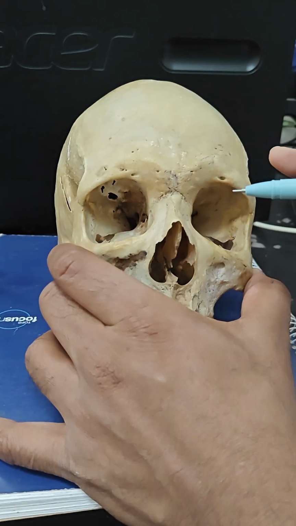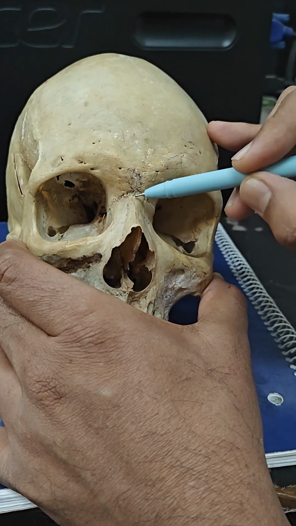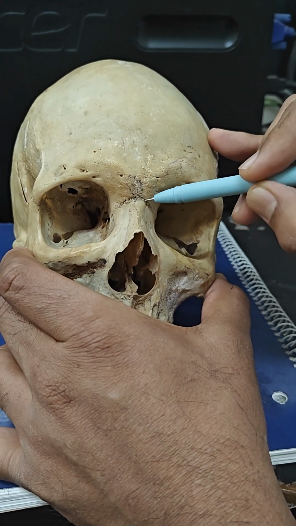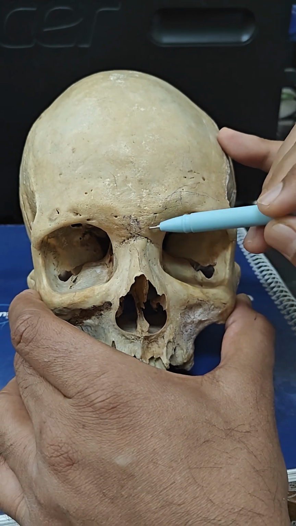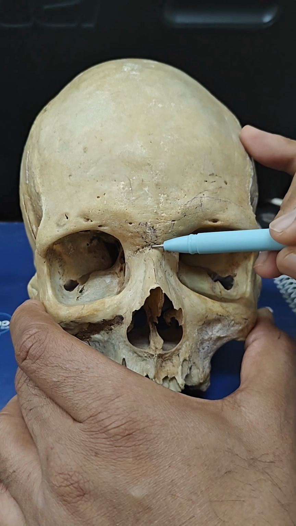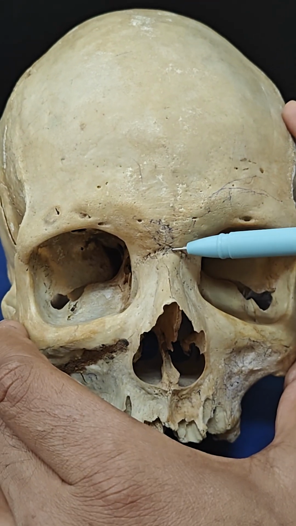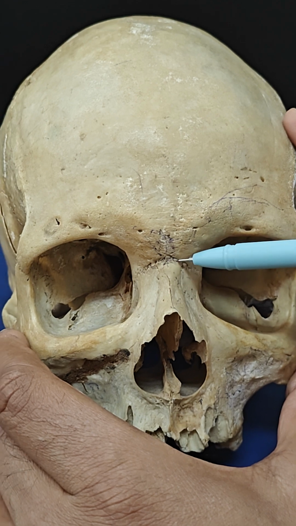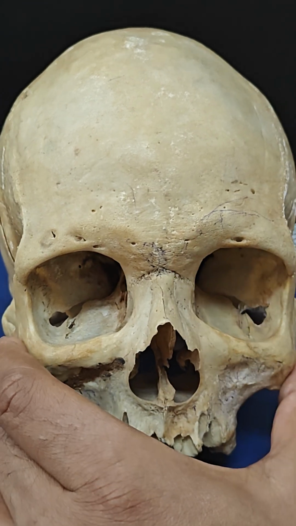The nasion: these are the two nasal bones. There is a very small bone, quadrangular in shape, and this nasal bone is articulated with the frontal bone. So the root of the upper border of the nasal bones, which is united with the frontal bone, is the nasofrontal suture. This junction is called the nasion.